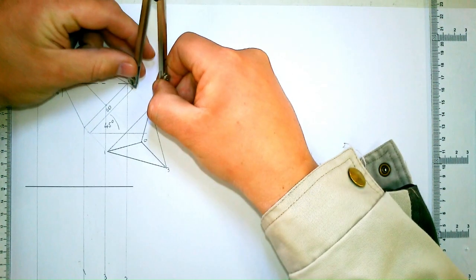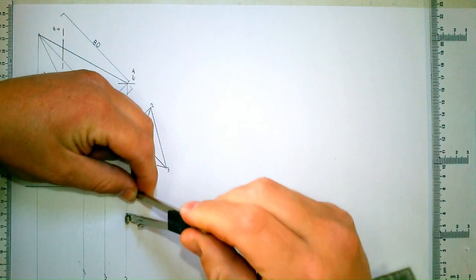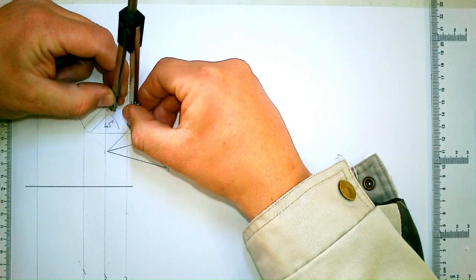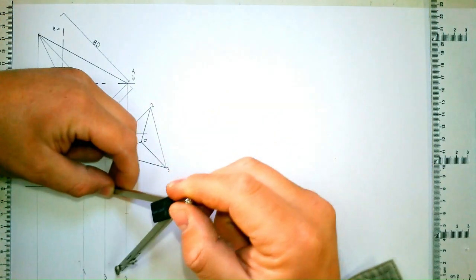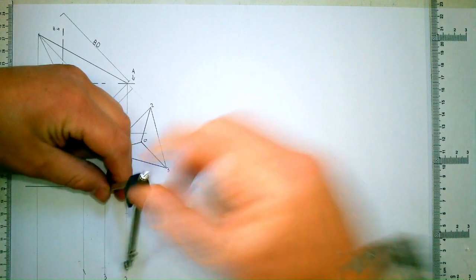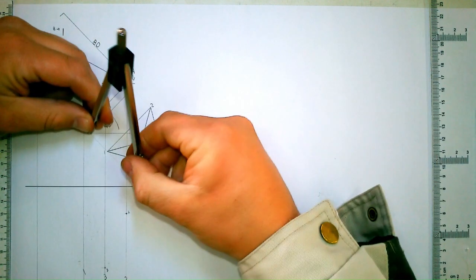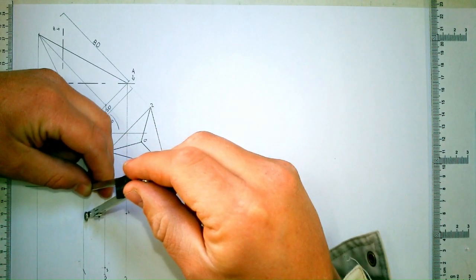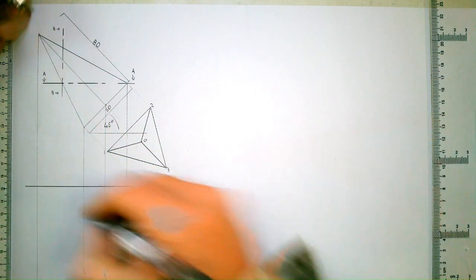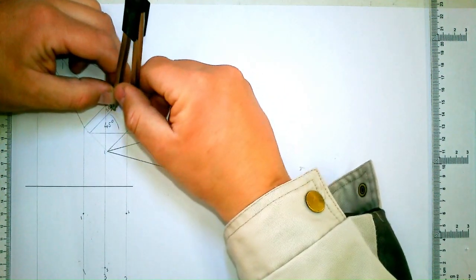Now I'm going to take the measurements from the XY line. Firstly taking the measurement of number 2, and then I'm marking number 2. Then taking the measurement from the XY to number 3 and marking number 3. And it's very important, if you make a mark, to number your mark. Then number 1, and then 0.